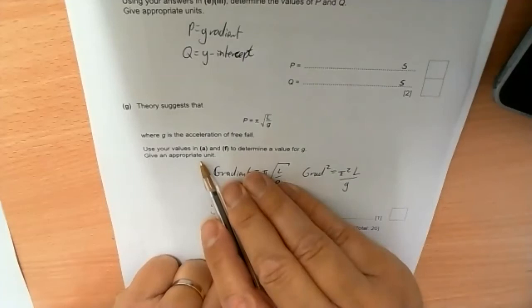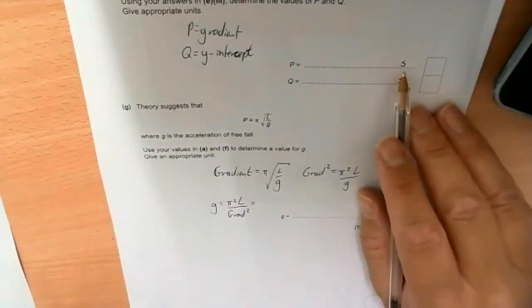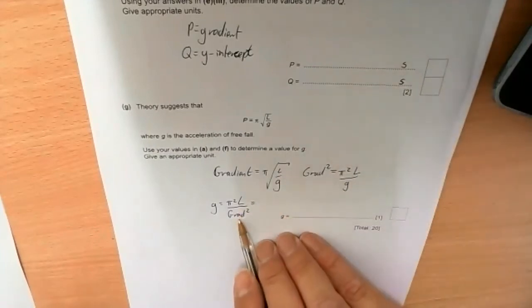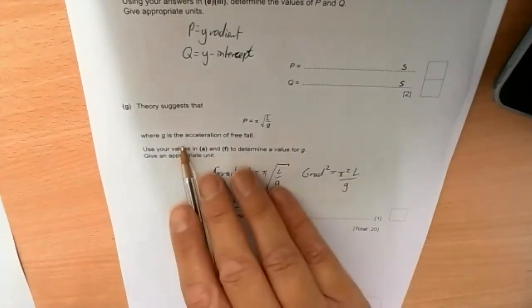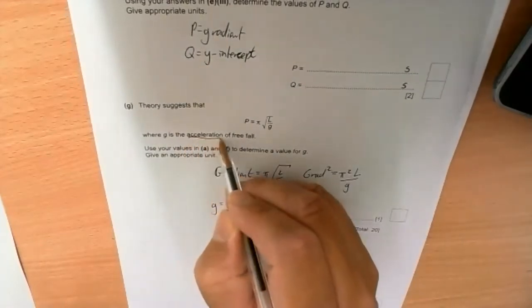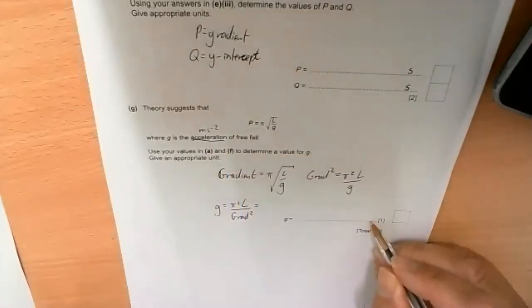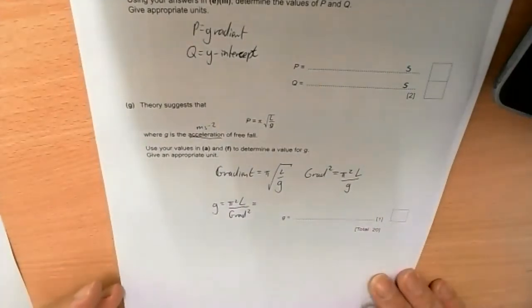Now it says here, give an appropriate unit. So we've got to think about what the units are. Well, if the unit for gradient is seconds, that's going to be meters per second squared. The other clue here is you're determining a value for g, where g is the acceleration due to free fall. It's acceleration, so you are expecting that to be in meters per second squared, which you must put there. It's a very easy mark if you just follow the procedures.